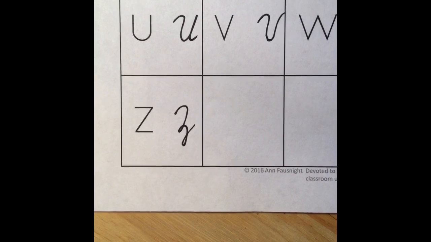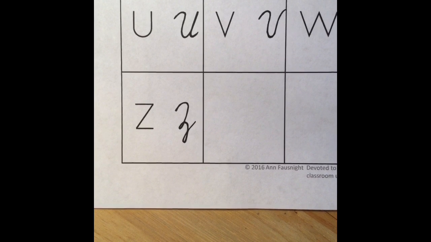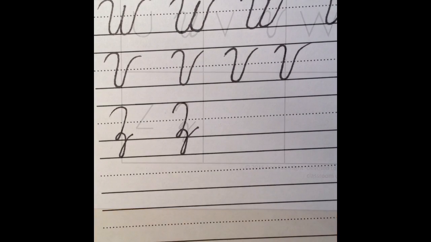Learning Cursive Lesson 57, Capital Z. When comparing printed Z to capital Z, we can see that they're really not a lot alike. Capital Z in cursive has a couple loops in it, and it's a 3-space letter.